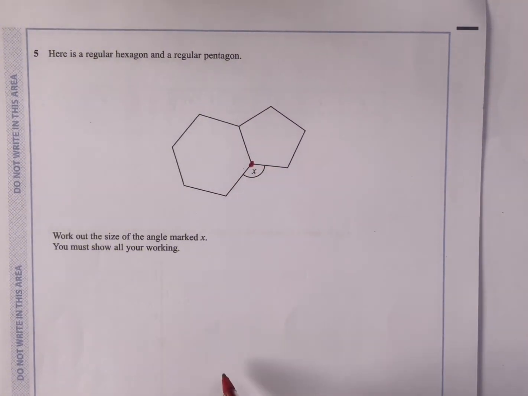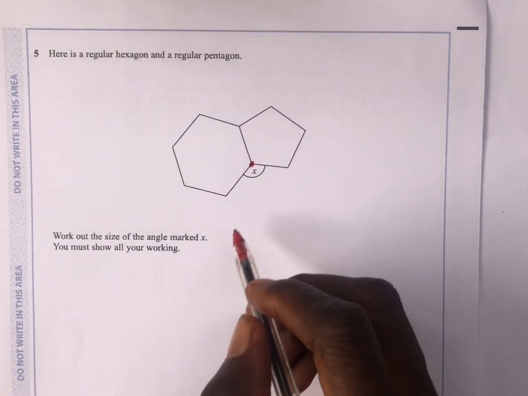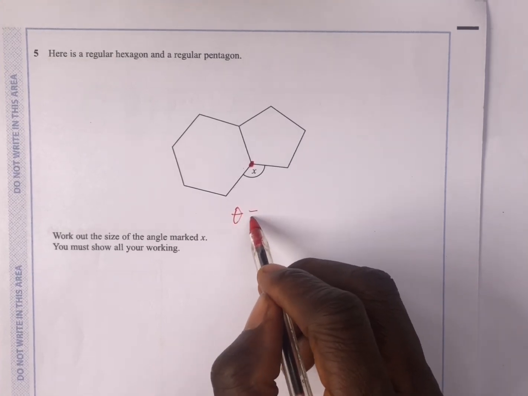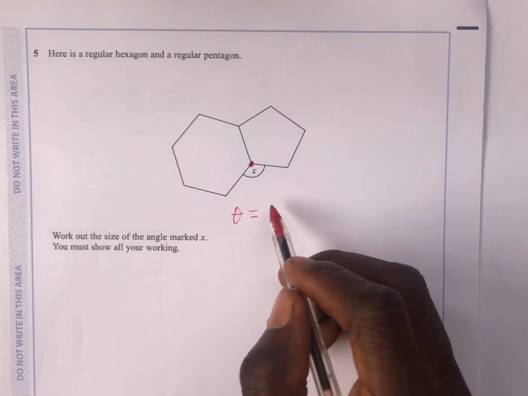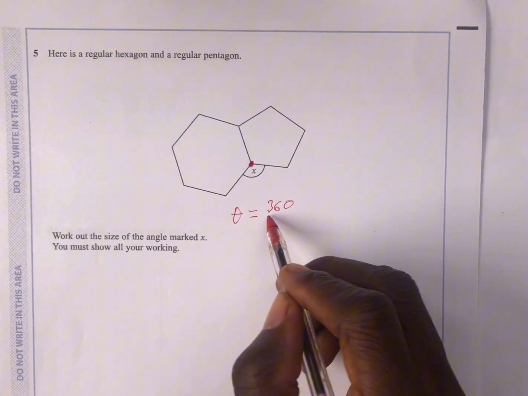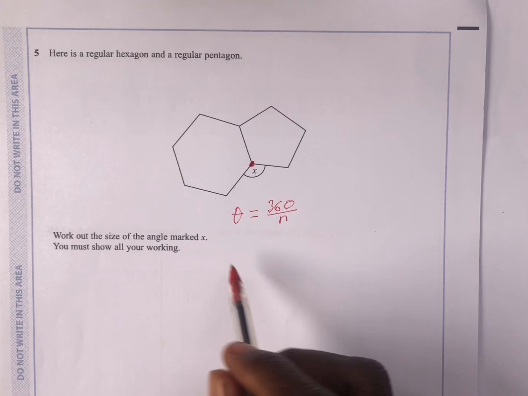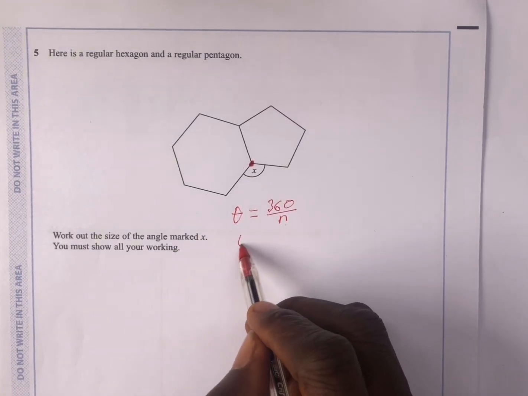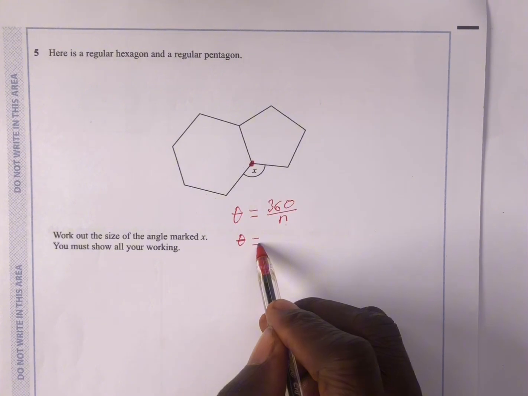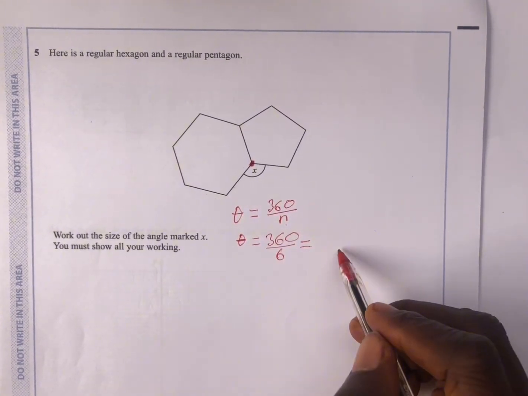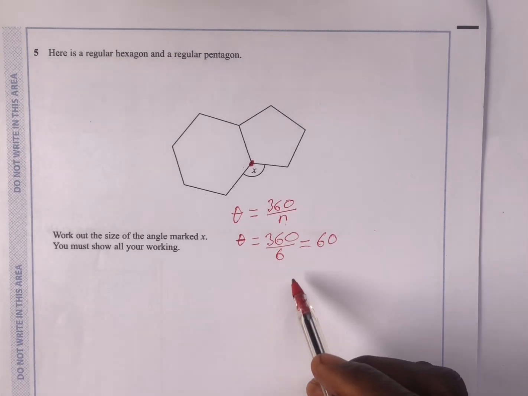So how do we calculate for the exterior angle? We know that if theta is the exterior angle, then each exterior angle of a regular polygon is 360 divided by the number of sides. So if we take the hexagon, which has n equals 6, each exterior angle is equal to 360 divided by 6, that is 60.